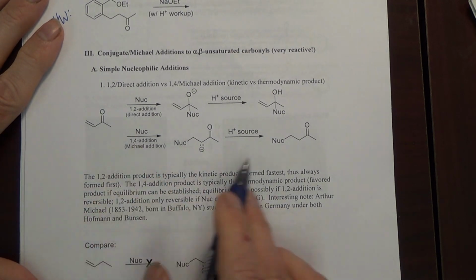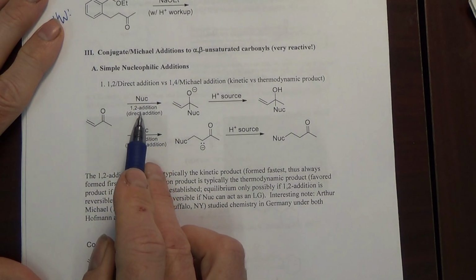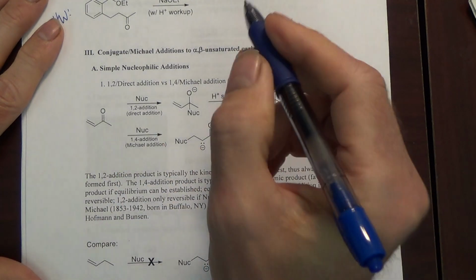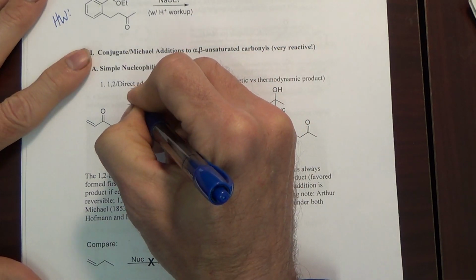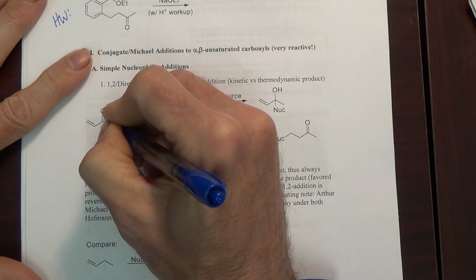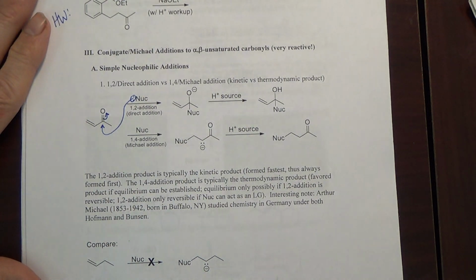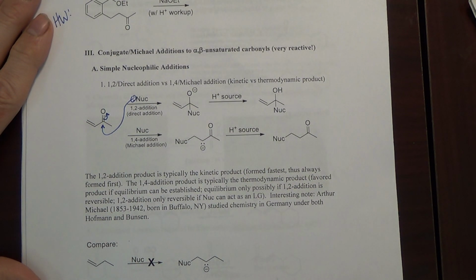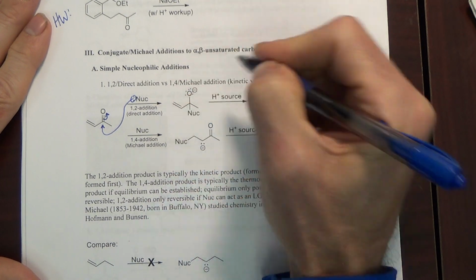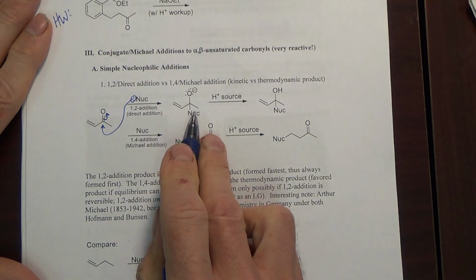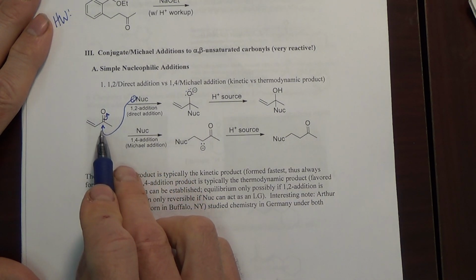Now, some introductory material. If we have one of these types of compounds and a nucleophile, the nucleophile could add directly to carbonyl. We've been doing such for a couple of months now. And that would give this product here, or this intermediate. That's called a direct addition to the carbonyl.